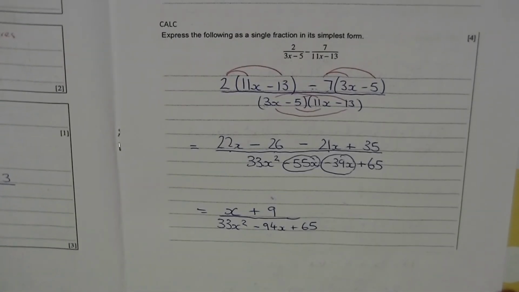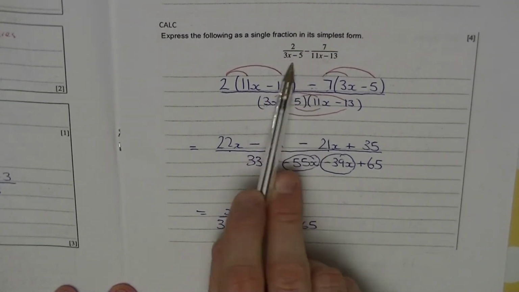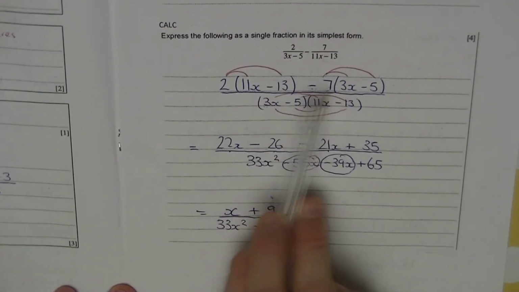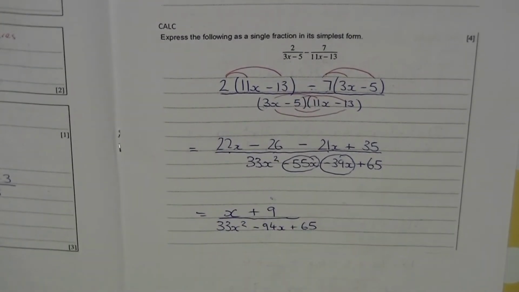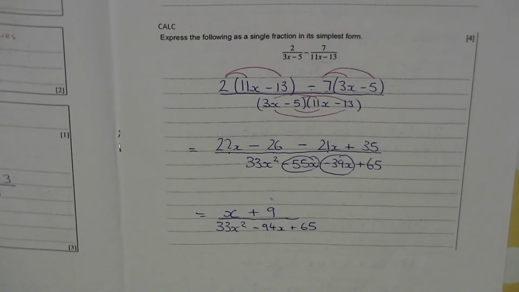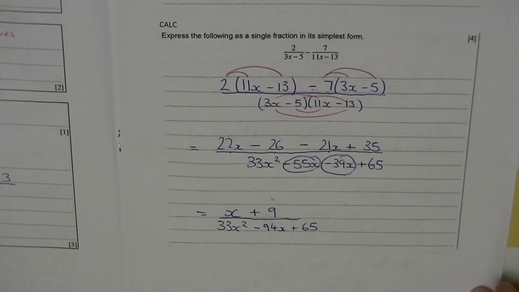Another one, exactly the same. This times this, take away this times this, expand the two single brackets, over this times this, expand the double bracket, simplify everything, cancel out things that go, etc., and whatever you're left with. Okay? Can you see that one? Sorry, I paused, probably didn't give you a chance.